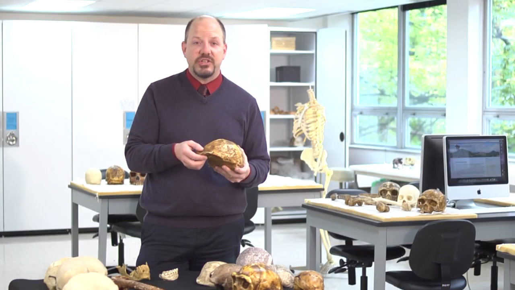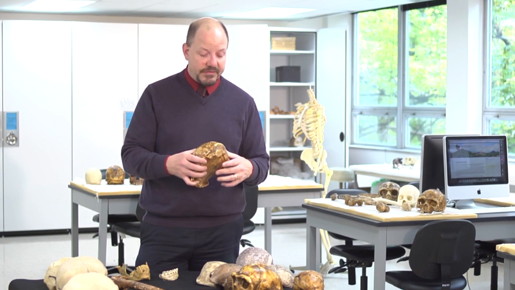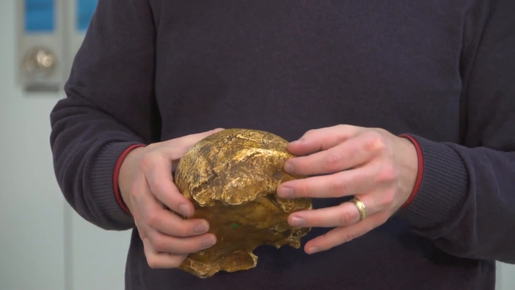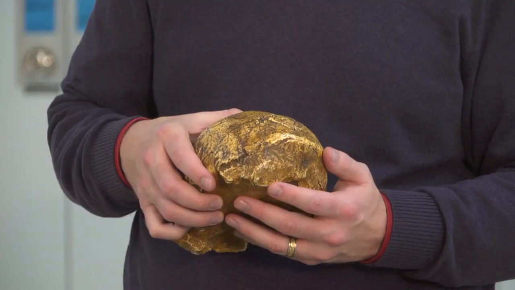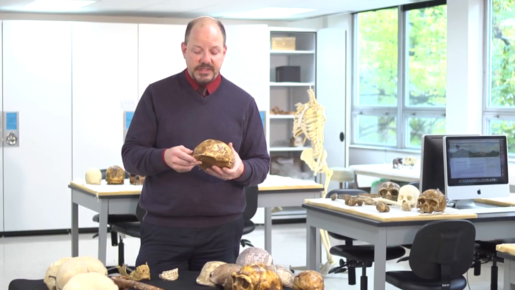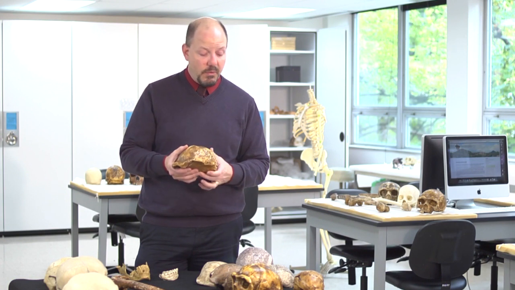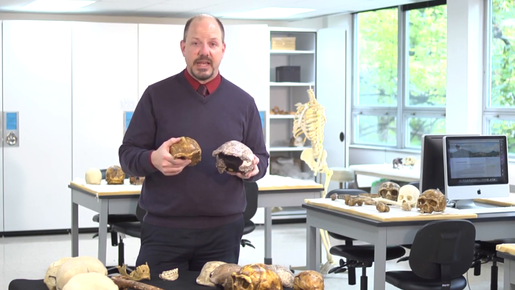That morphology is shared by most of the Chinese crania. If we look at the back of the skull, we'll see that there's still a distinct nuchal torus projecting from the back of it, but overall the robusticity of this skull is less. Those characteristics mark the Chinese fossil sample, whereas other characteristics mark the Javan fossil sample.